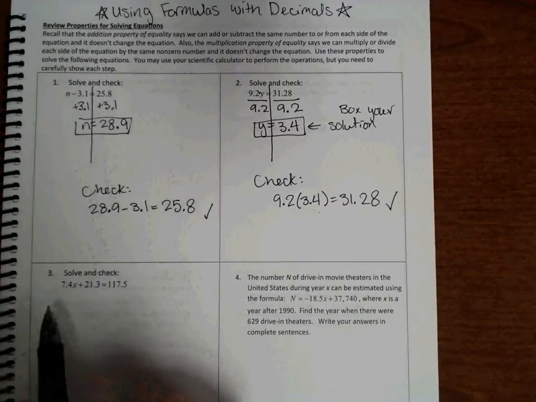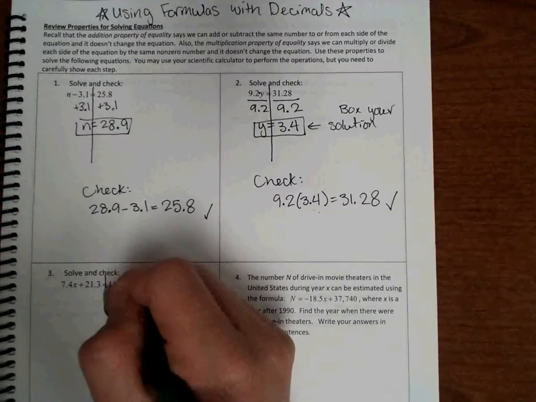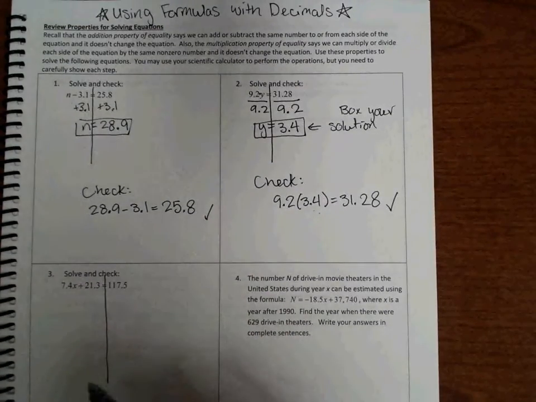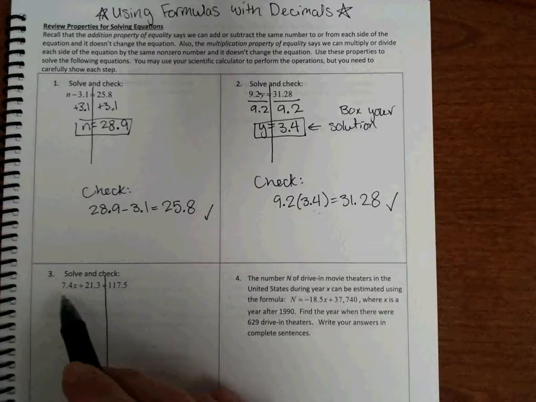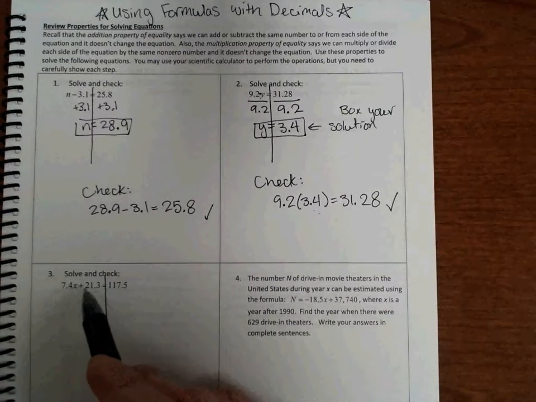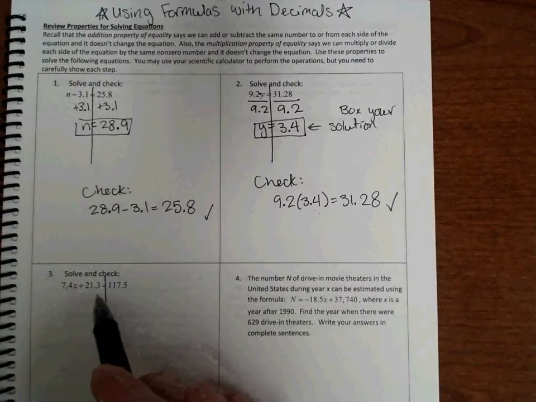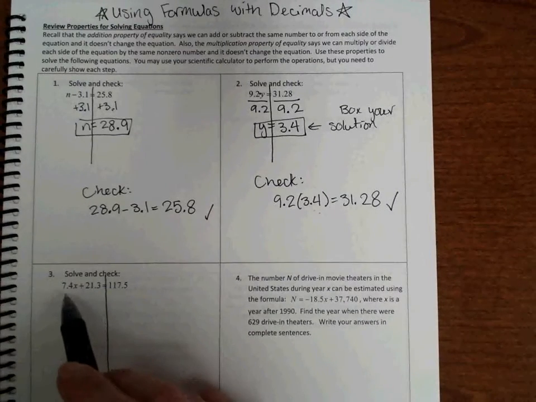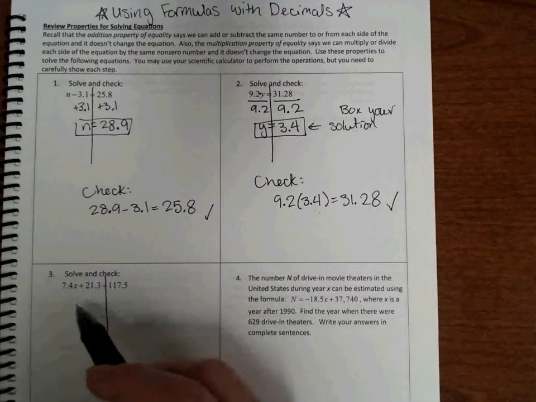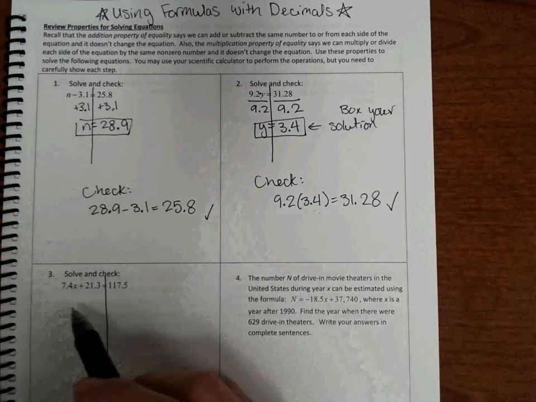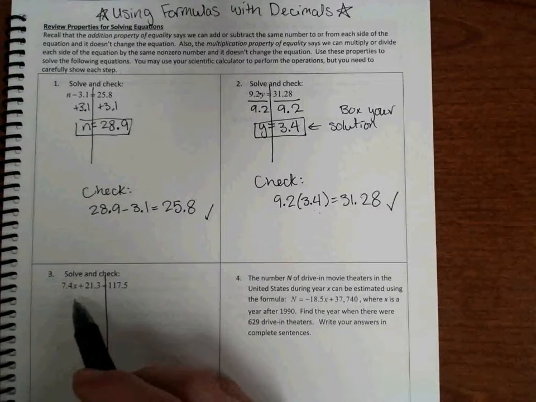Alright, number 3. Again, I'm solving an equation, draw that vertical line. I'm trying to get the x by itself. I've got 2 things to choose from. Do I need to first take care of that 21.3 or that 7.4? And so this is where it helps to think, okay, I'm reversing my steps that I would normally use for PEMDAS, and we're using inverse operations.